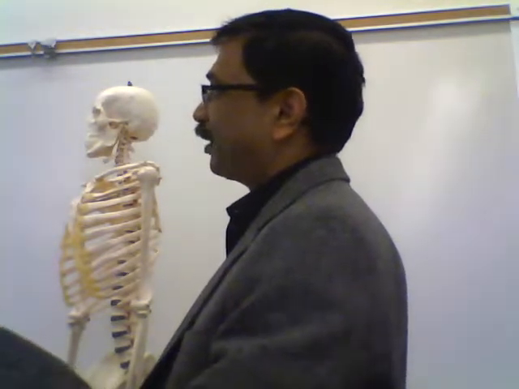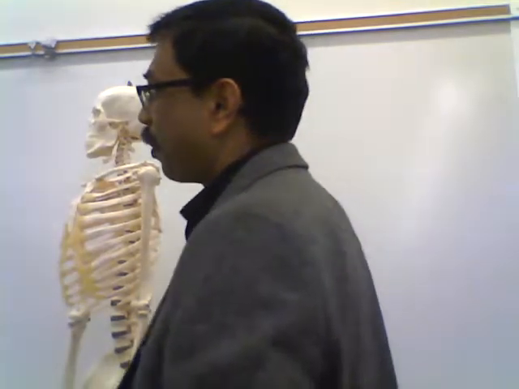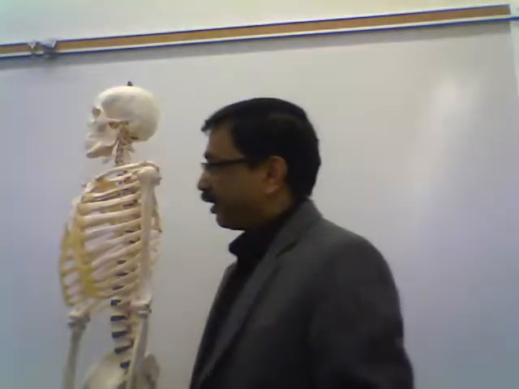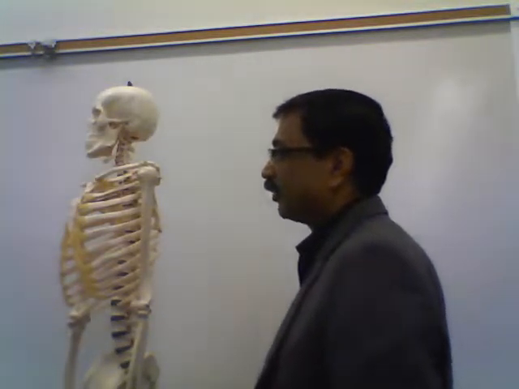So the ilium has 4 iliac spines and 1 crest. Now, if you see the ischium, the ischium has a rough, round structure. That's the main part of the ischium, and that is called the ischial tuberosity. You see, kind of rough and round. So that's the ischial tuberosity.